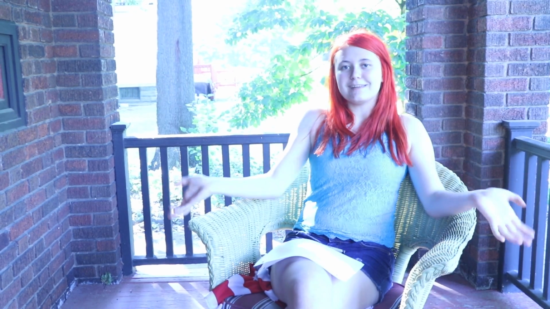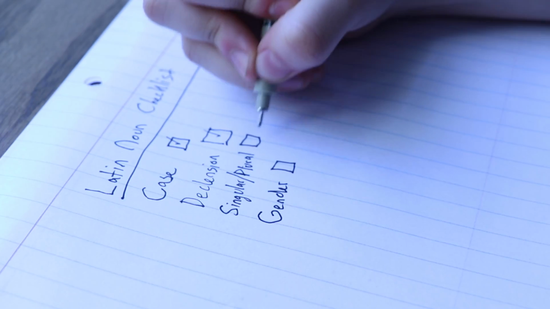Let's just move on to singular plural. So, Latin nouns can be both singular nouns or plural nouns. This is actually something pretty easy because it's what we've got in English also.